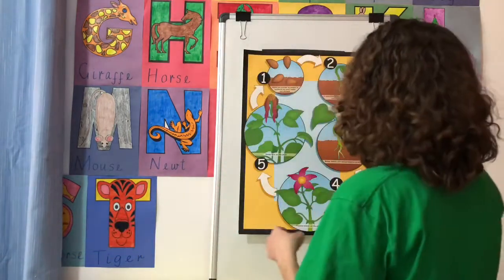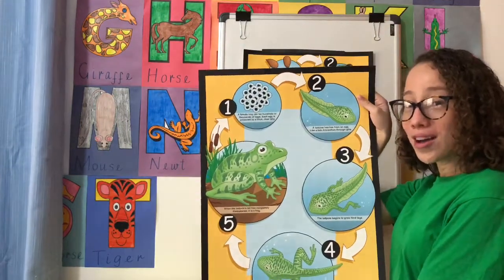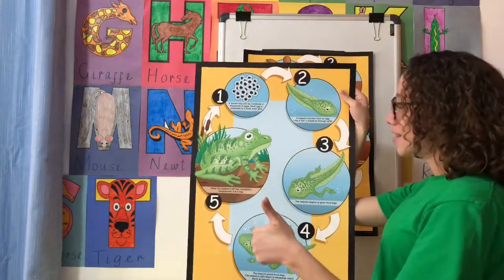Ribbit. Can you guess what it is? If you guessed life cycle of a frog, you are right.